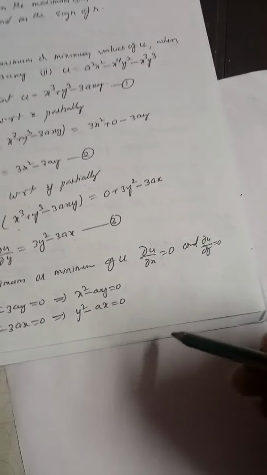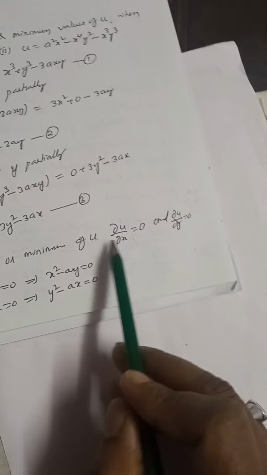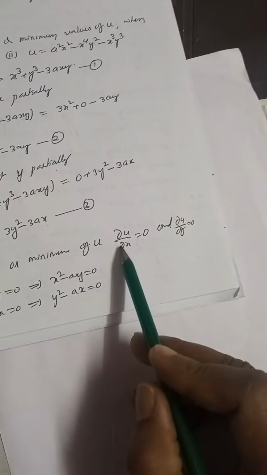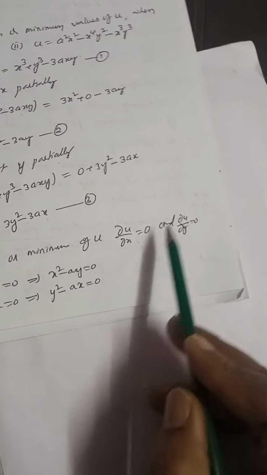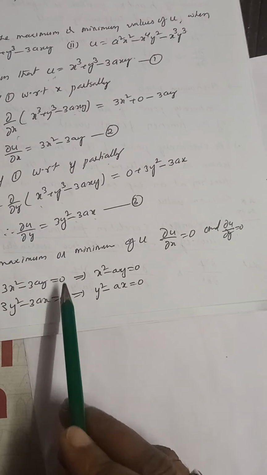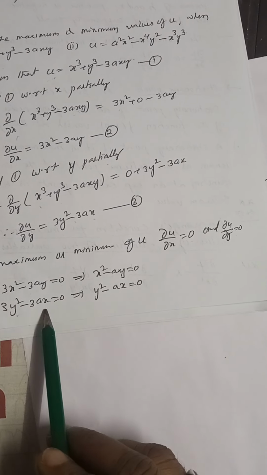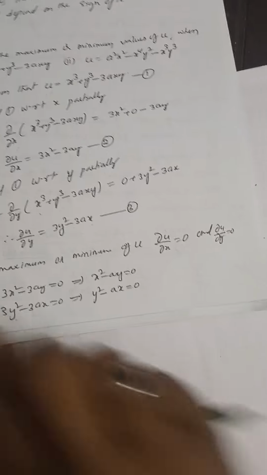Right? Those are called stationary points. Now to get the maxima and minima, we have to equate ∂u/∂x to 0 and ∂u/∂y to 0. Now 3x² − 3ay = 0 and 3y² − 3ax = 0. We have to solve these two equations.